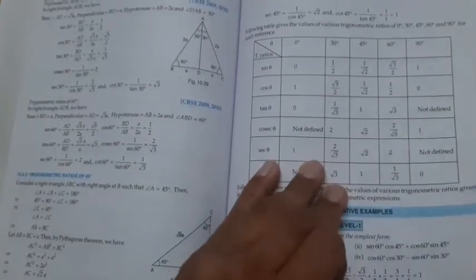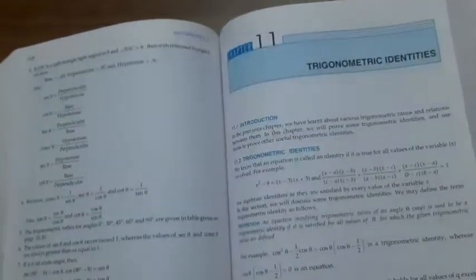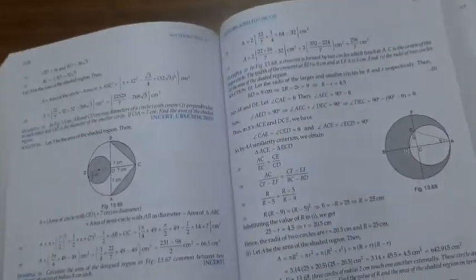That is why I would suggest to use RD Sharma only if you are a math genius. Then only you'll be able to solve it. But for previous year questions, you can solve it. Not all the questions, just the previous year questions. That is my pro tip. And do solve the MCQs once more.